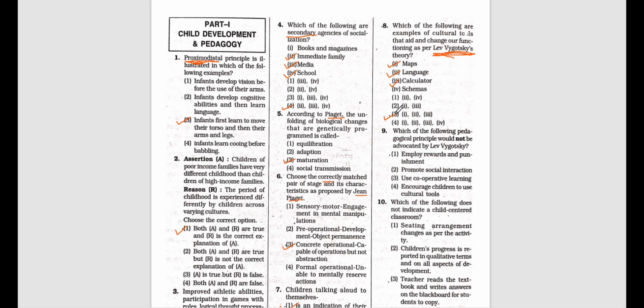What abilities? The abilities of learning, memory, attention, and problem solving. In Leo Vygotsky's theory, language is the most important symbol system in the toolkit, and it is the one that helps to fill the kit with other tools.